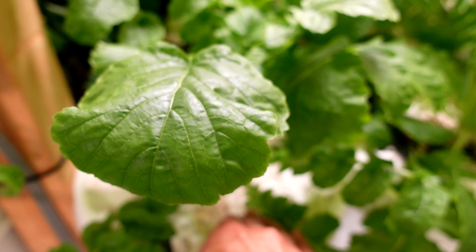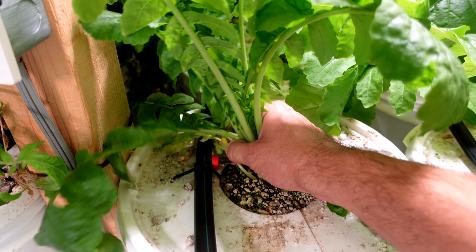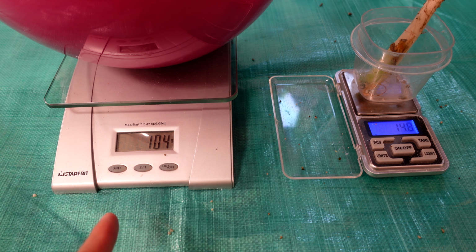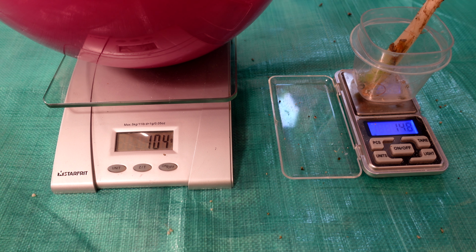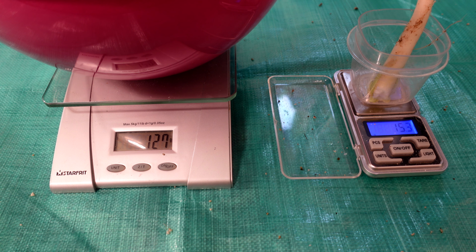So to get these weighed, I'm just going to take the entire plant out of the container, like so. Then we'll take the greens portion and weigh that separately, and the fruit portion, we'll weigh that separately. So the A row first plant, 104 grams for the greens and 14.8 grams for the root. B row first plant, 145 for the green, 38.2 for the root. C row first plant, 127 grams for the green, 15.3 for the root.